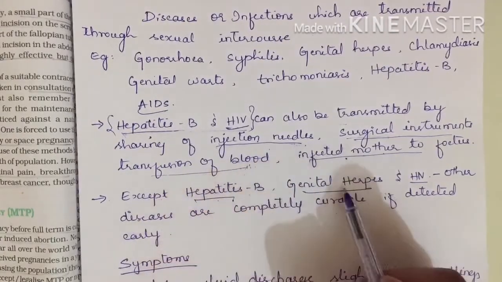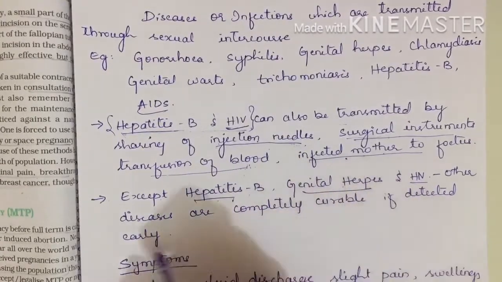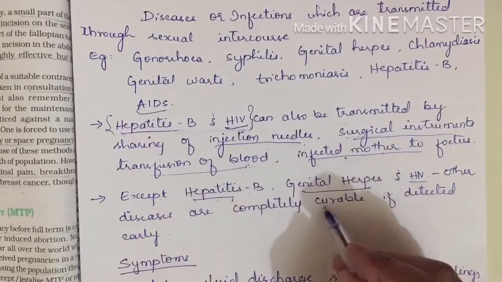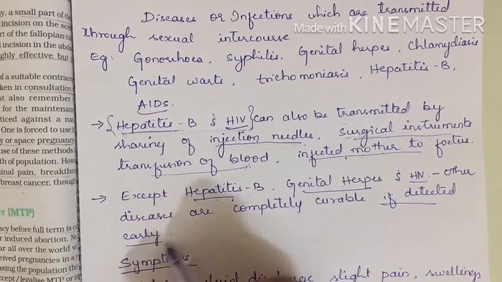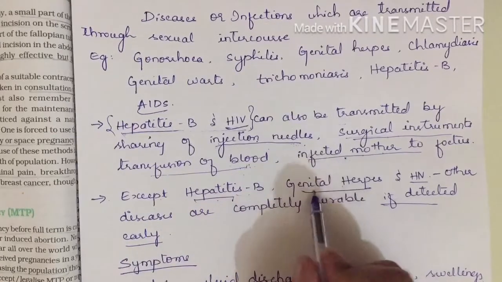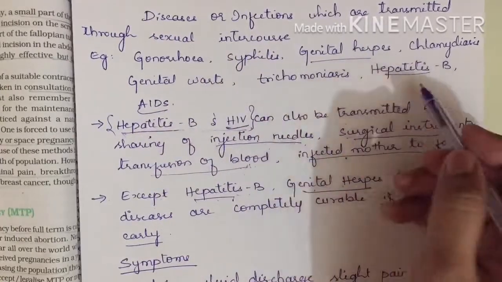Except hepatitis B, genital herpes and HIV, other diseases are completely curable if detected early. If these diseases are detected early, then they can be treated. Which diseases are the exceptions? Like here we have given hepatitis B, you can find genital herpes, and one more is HIV.